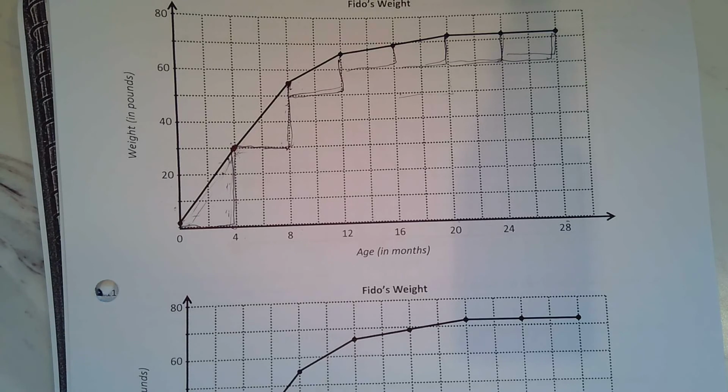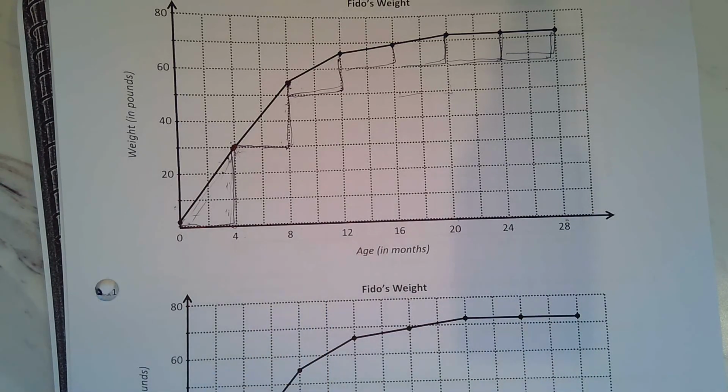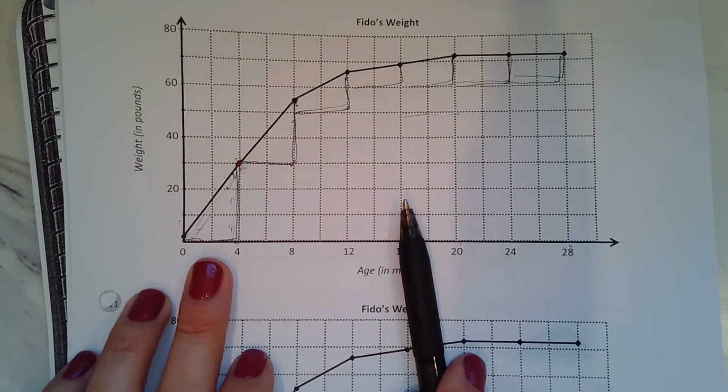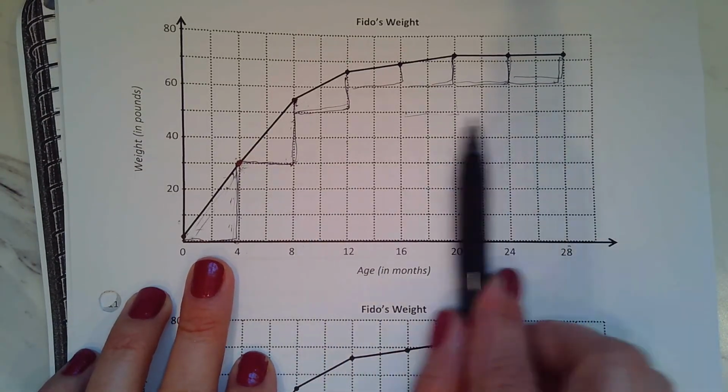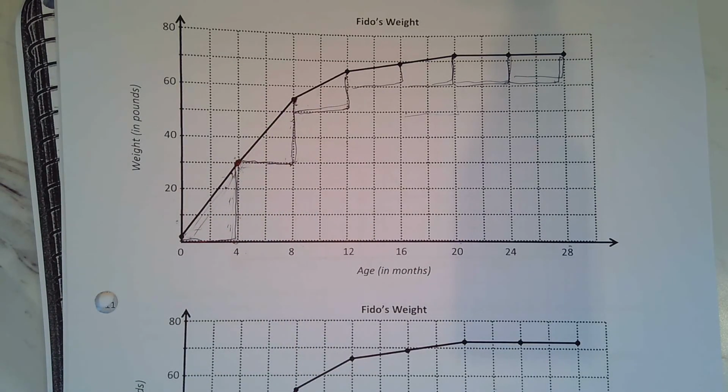So this line graph simply shows us what Fido's weight was at these specific times in his life. We can't predict how or if Fido's weight will change in the future without more information than what is contained in the graph. So we can only use this graph to talk about these months and how much weight. So really and truly, that's the big idea for today.